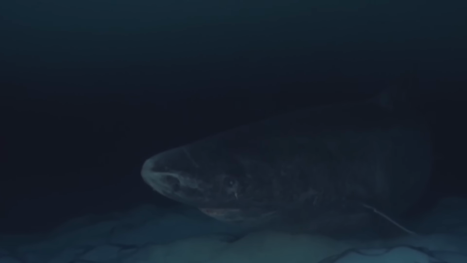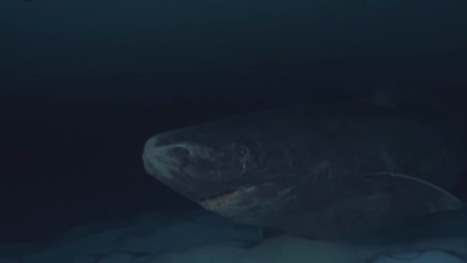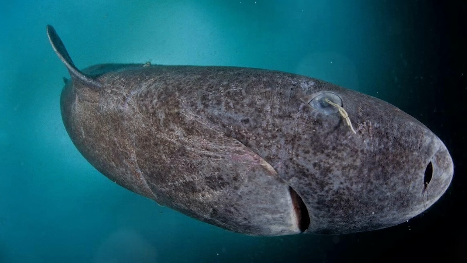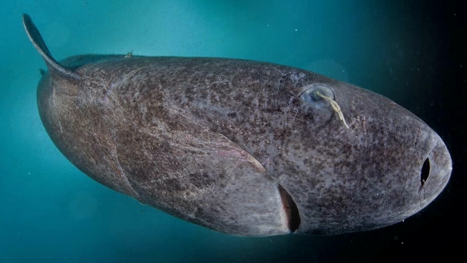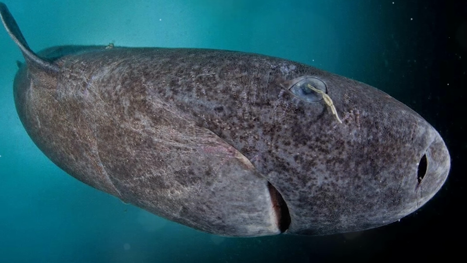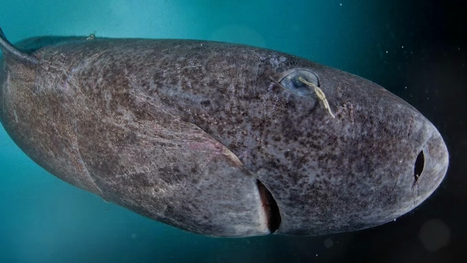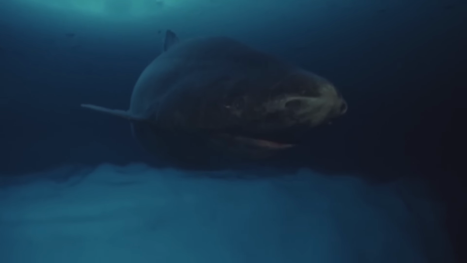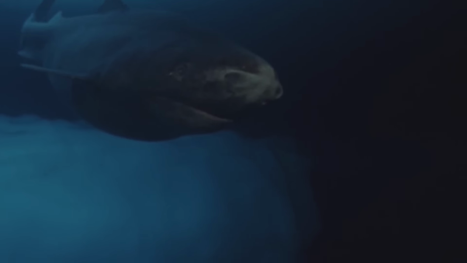Greenland sharks are the oldest living vertebrates on Earth. They can potentially live up to 500 years. Greenland sharks belong to a family known as sleeper sharks, which are known for their low activity and are extremely slow-moving. Not very interesting, is it?